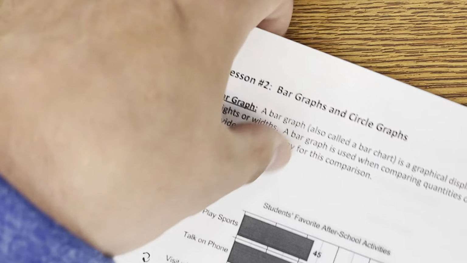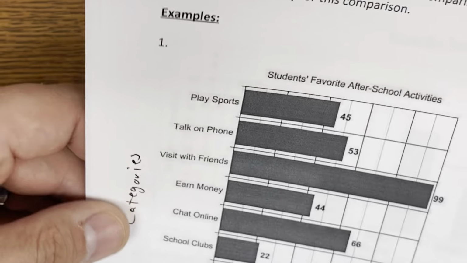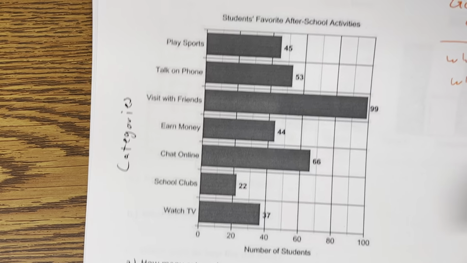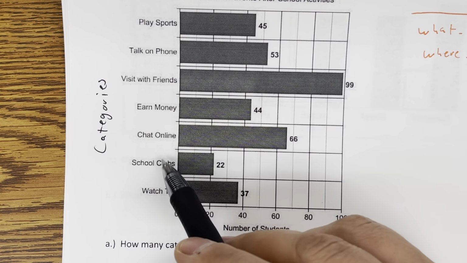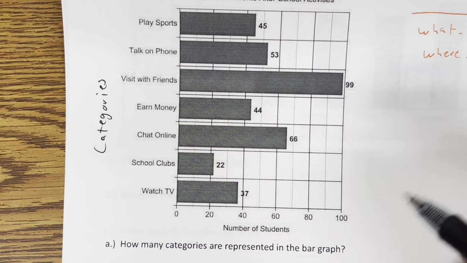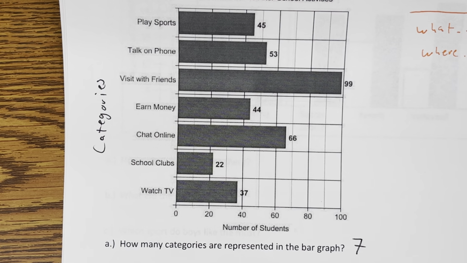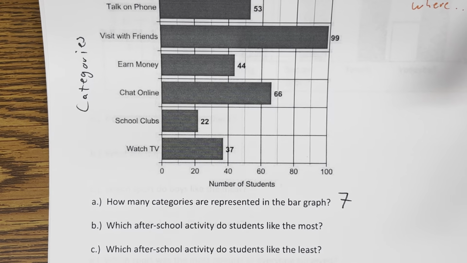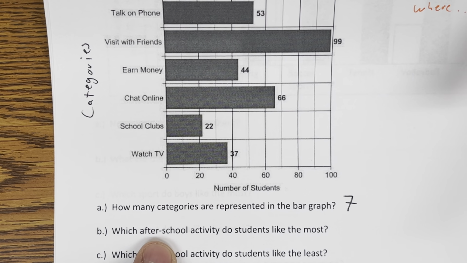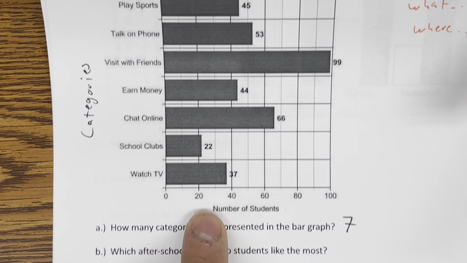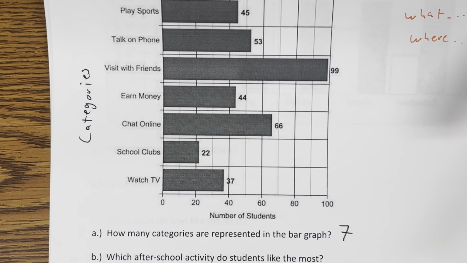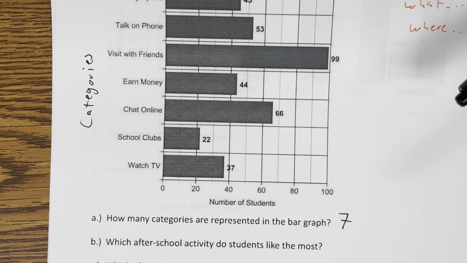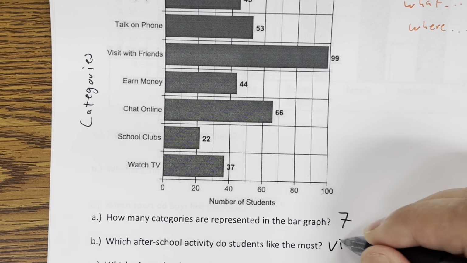So the first question that we need to answer based off this graph is, how many categories are represented in the graph? So I have to count the number of categories. 1, 2, 3, 4, 5, 6, 7. 7 different categories that we could choose from. The next question says, which after-school activity do students like the most? The one that they liked the most was to visit with friends, 99 of them. So that was by far the highest one that was chosen. So they like visiting with friends.